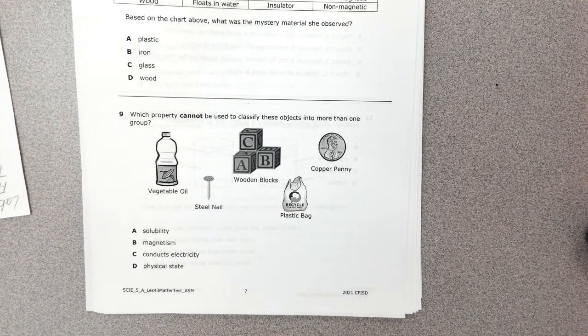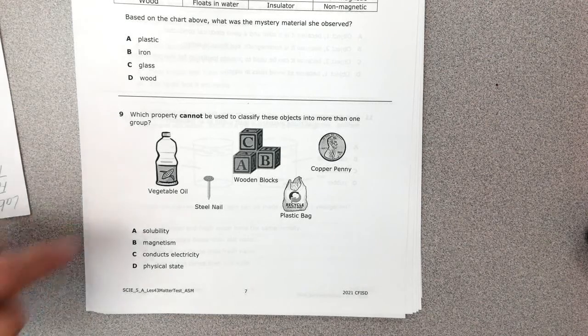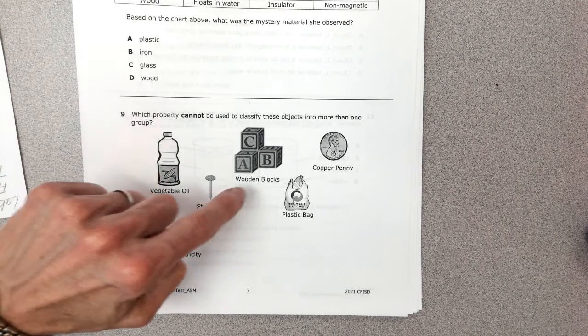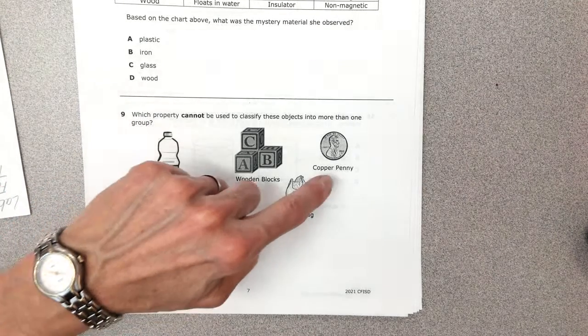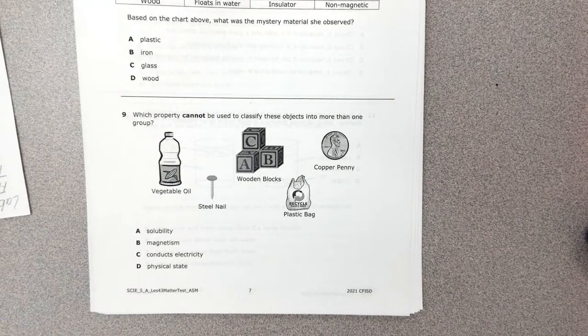Number 9. Which property cannot be used to classify these objects into more than one group? Vegetable oil, steel nail, wooden blocks, plastic bag, and copper penny. A. Solubility, B. Magnetism, C. Conducts electricity, D. Physical state.